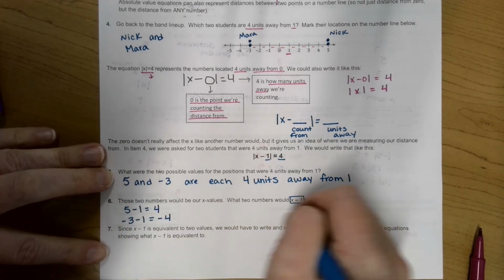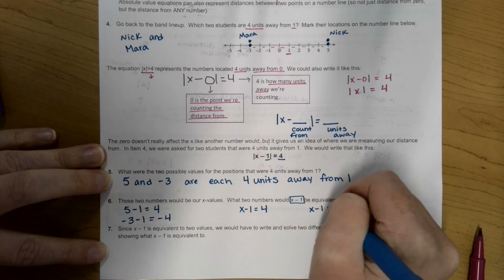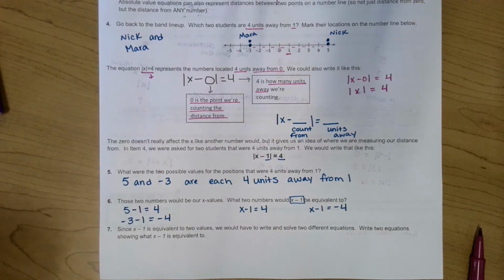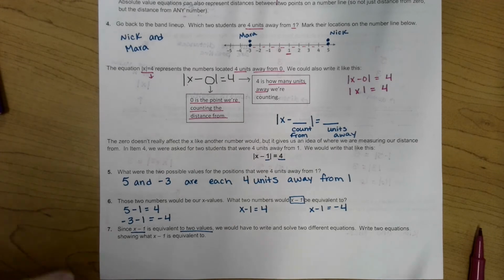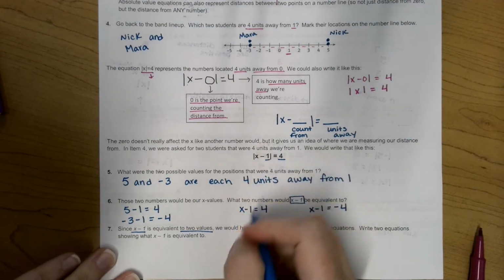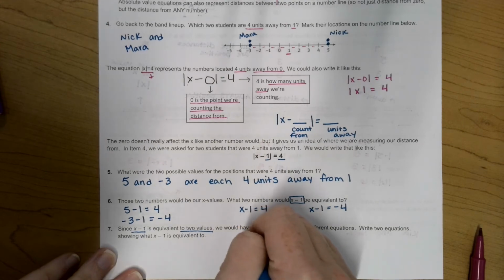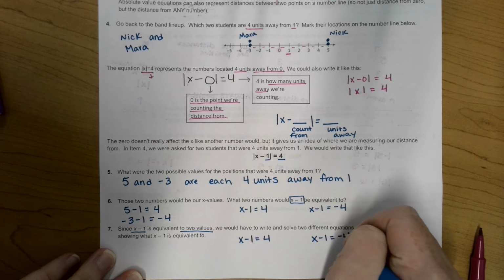So x minus 1 could be equal to 4, and x minus 1 could be equal to negative 4. Hopefully that makes sense. Since x minus 1 is equivalent to two values, we have to write and solve two different equations. So we write two equations showing what x minus 1 is equivalent to, which is what we just did: x minus 1 equals 4, and x minus 1 equals negative 4.